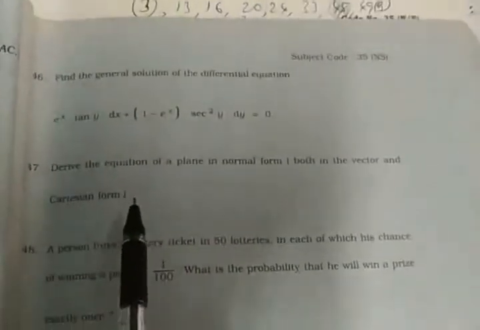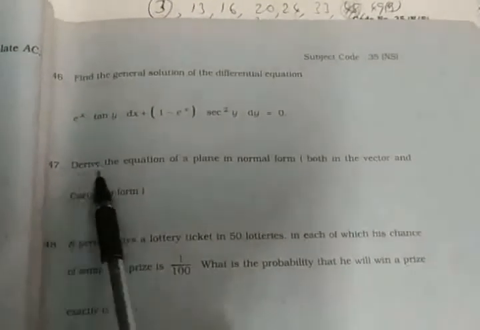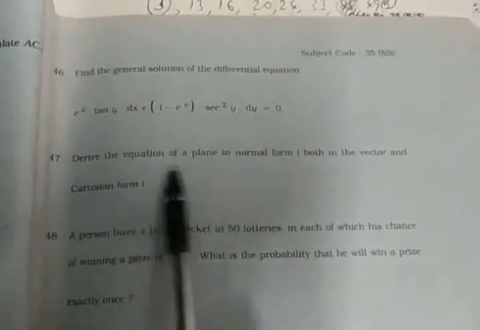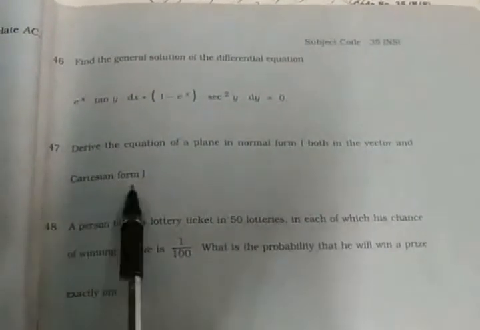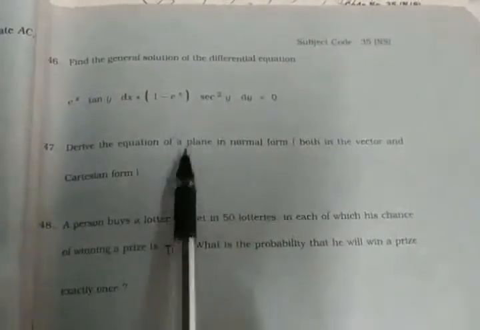where the questions are fixed, here you find the 47th question. Derive the equation of a plane in normal form, both in the vector and Cartesian form. The equation of the plane, the derivation has to be done. So this completes your 11 marks from the first paper which I have taken here.